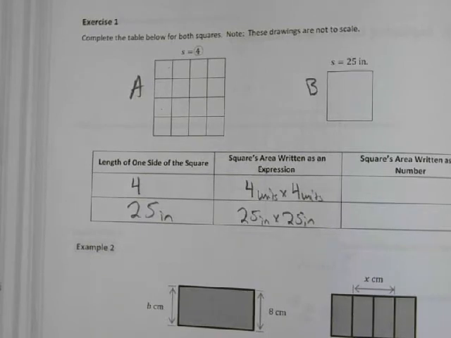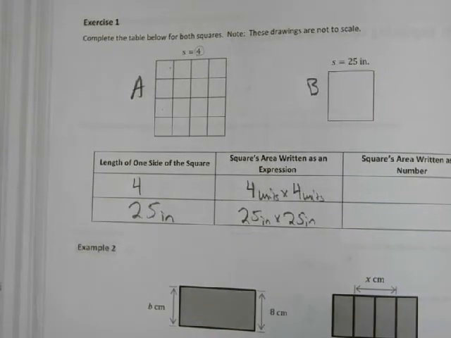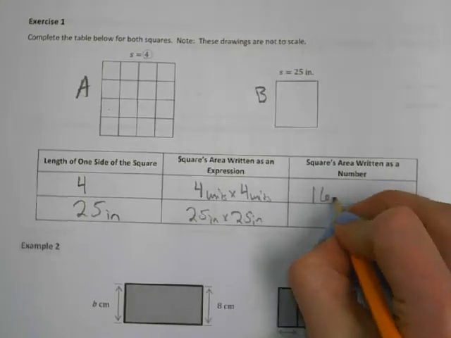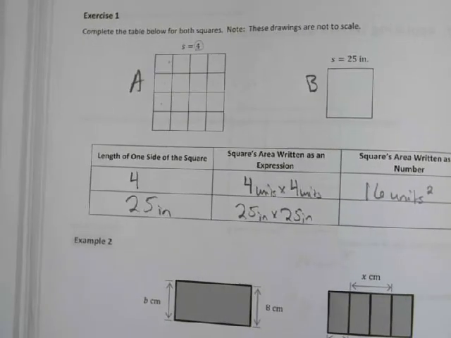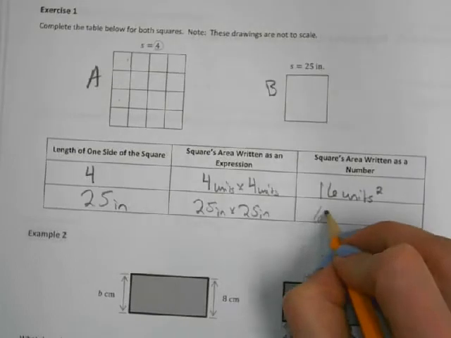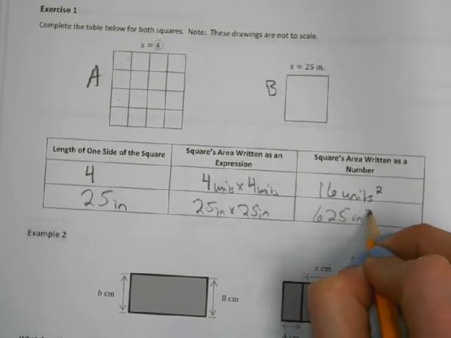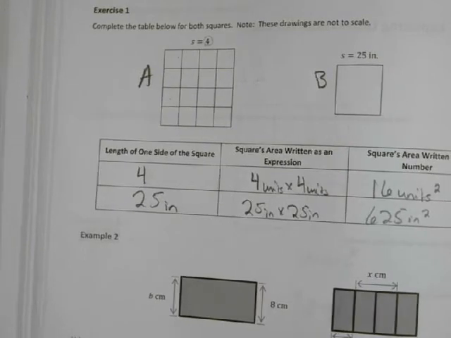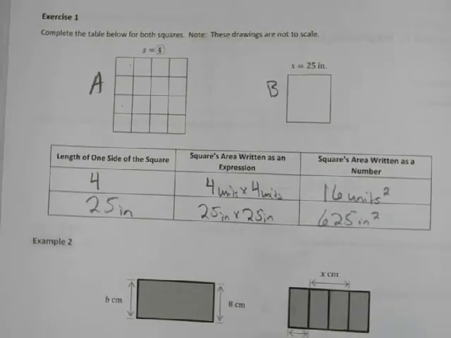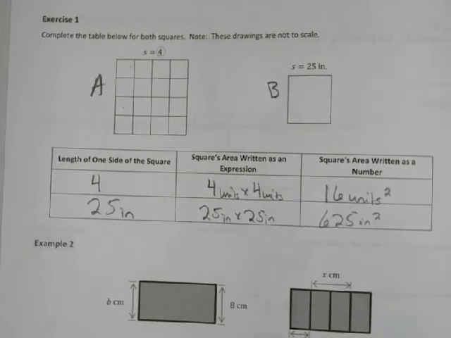And 4 times 4 is 16, and it's units squared. And then we have 25 times 25, which is 625 square inches. And those tables you'll have to do kind of throughout, so it's important that you recognize how to do that.